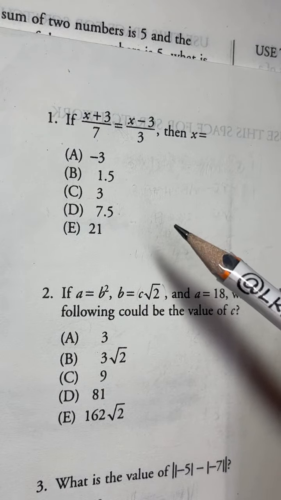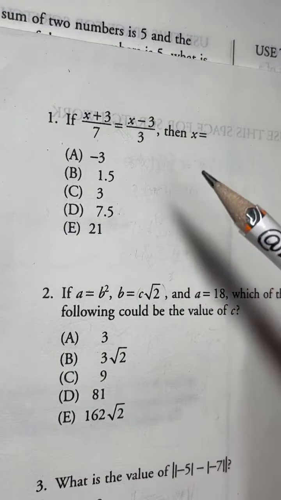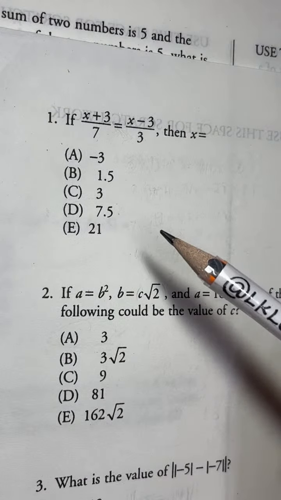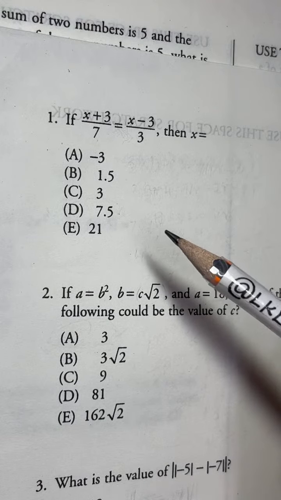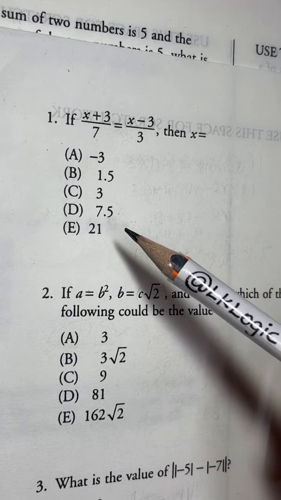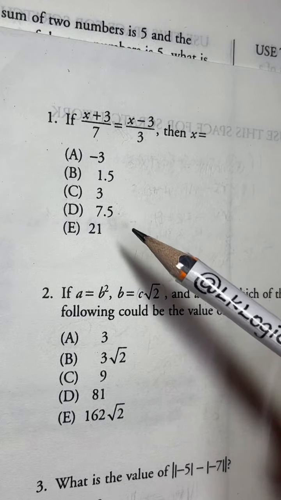All you have to do is just cross multiply, and that will become easy for you. There are 5 choices. If you can answer quickly, I'm waiting for your answers.